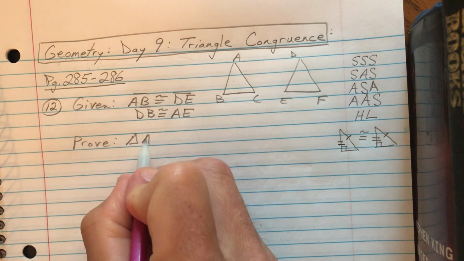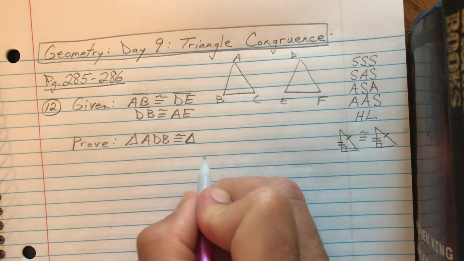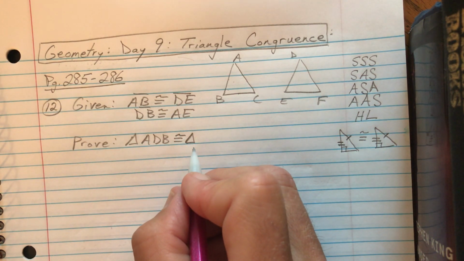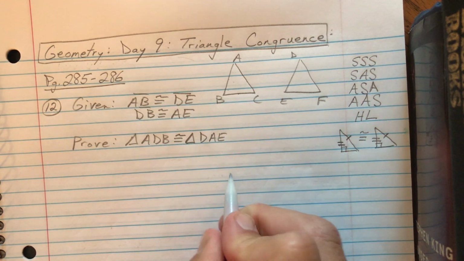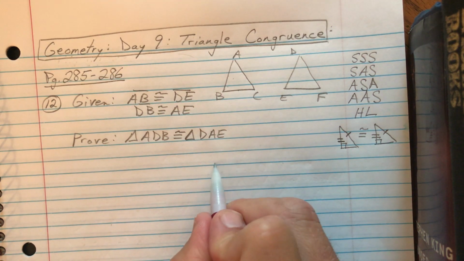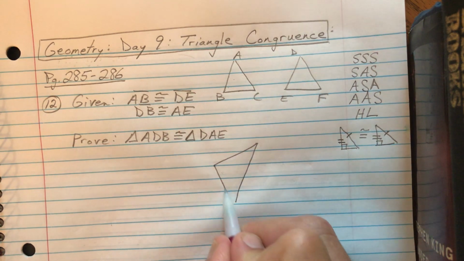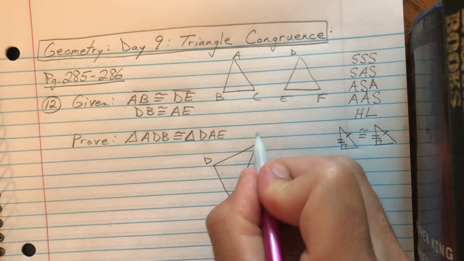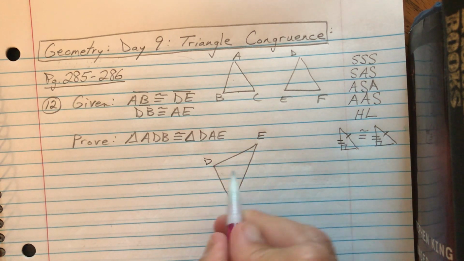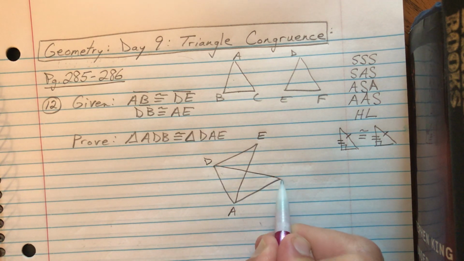Triangle ADB and triangle DAE. And here's what the diagram looks like. Here's triangle DAE. And then here's triangle ADB.